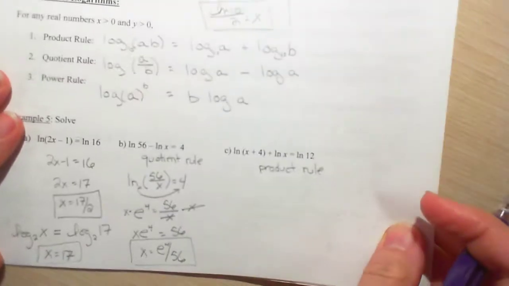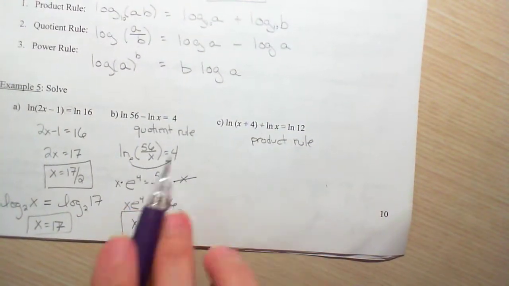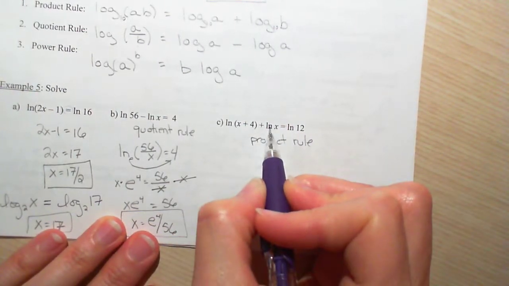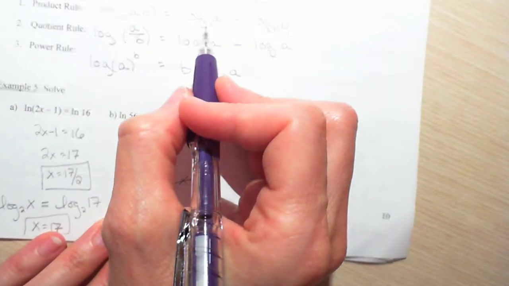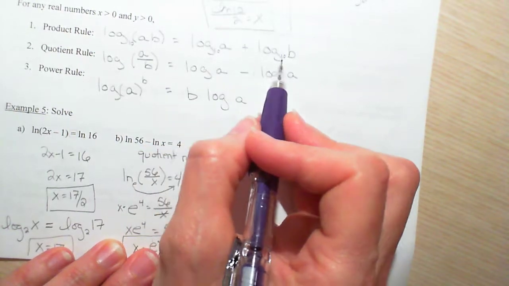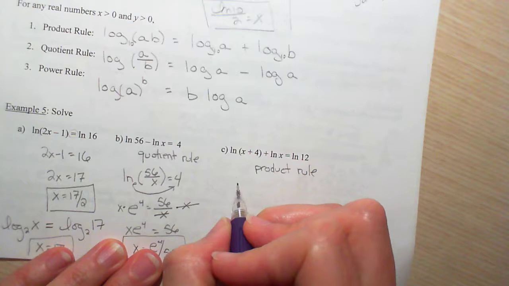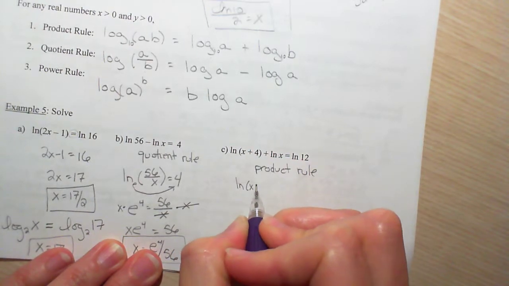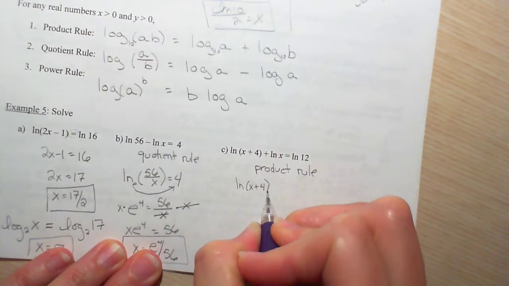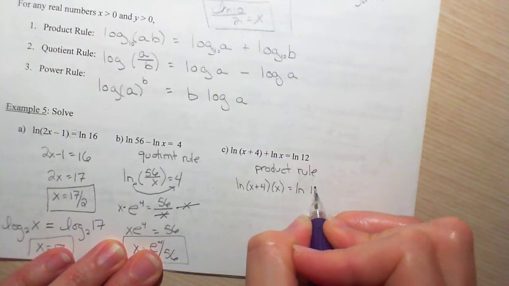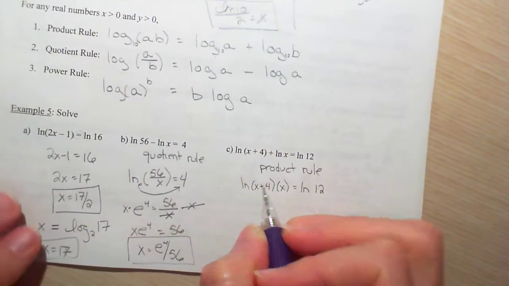And then this one I already wrote in there is the product rule. I suggest you write that in. So here I once again have two logs on this side of the equal sign, so I want to combine those into a single log. So that's the product rule. So log of this plus log of that becomes log of this times that. So this is going to simplify into this: natural log of x plus 4 times x equals natural log of 12. Sorry, I should have said natural log there.